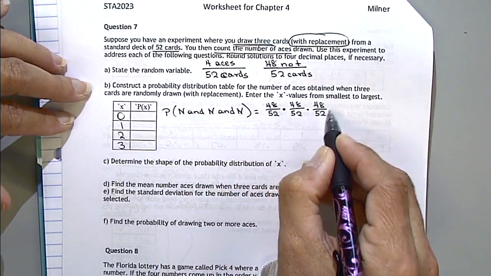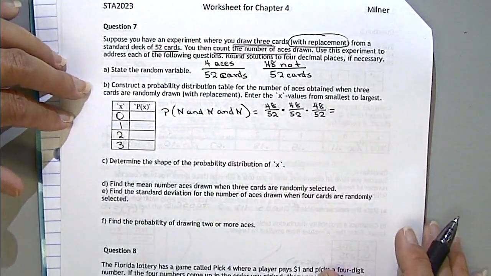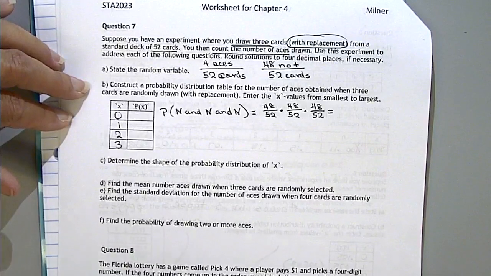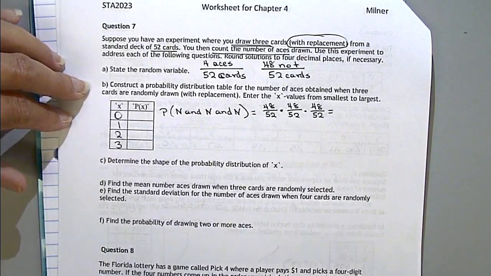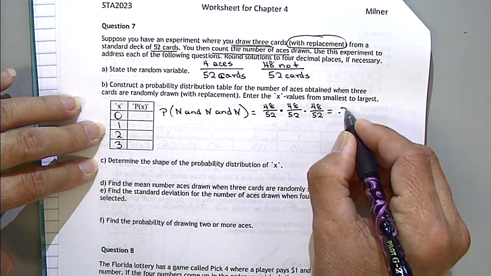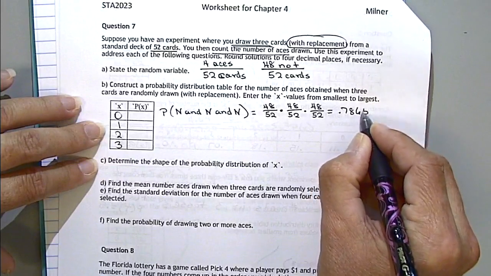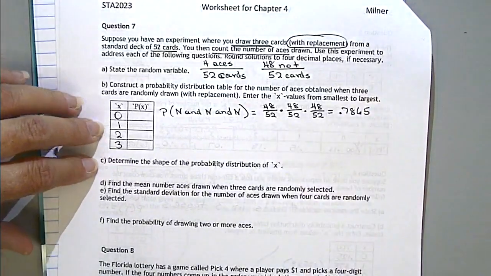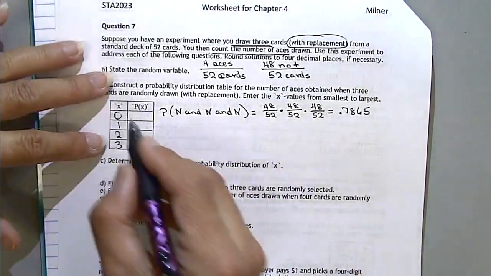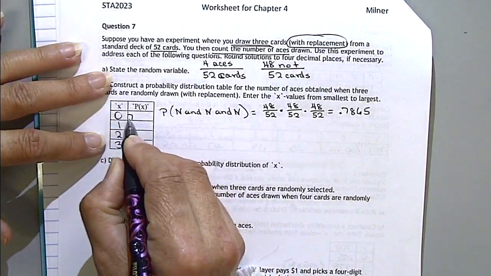Now, you know how to do this. When you're multiplying fractions, you multiply numerators all the way across, and then you multiply denominators all the way across, and then you do the division, okay? When you do that, in the interest of time, I'm just going to tell you it's 0.7865. Make sure you know how your calculator is doing things, okay? Okay, that's the probability of no aces.